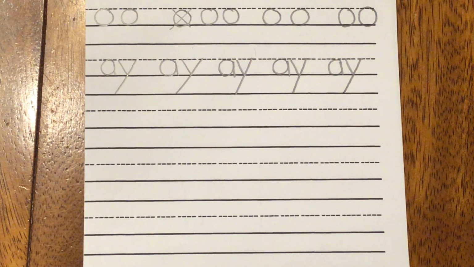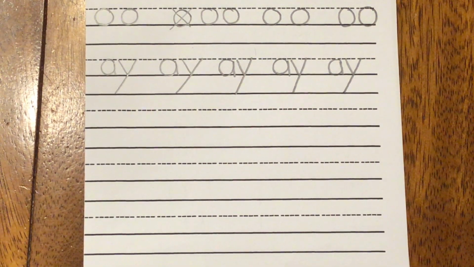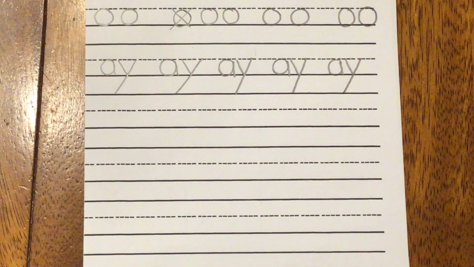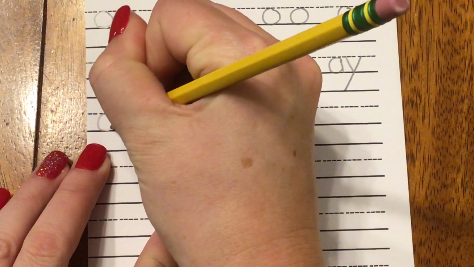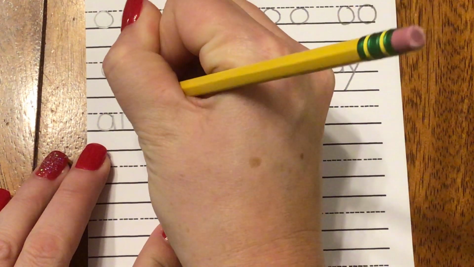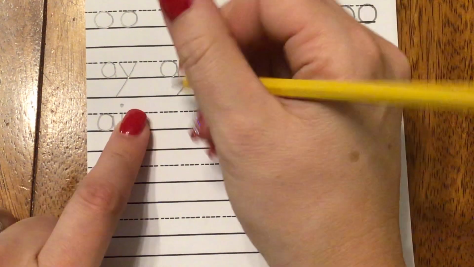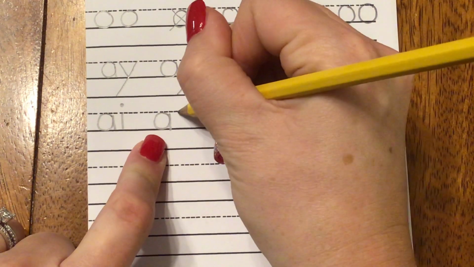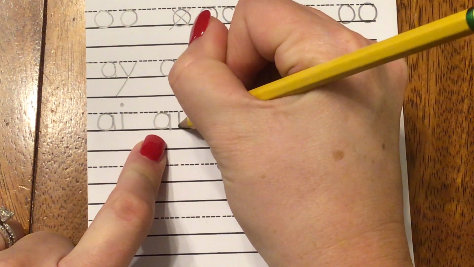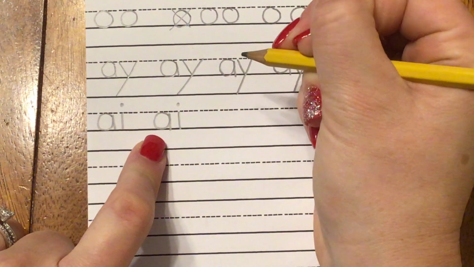My next sound is A. Say it with me. A. And this is the one that is not used at the end of a word. This is the one that comes in the middle. Go ahead and write it. A. That comes in the middle. It is my A-I. So, starting at 2 o'clock, around the clock, up to 2, pulling straight down. And my I starts at the dotted line, pull straight down, and a tiny dot.